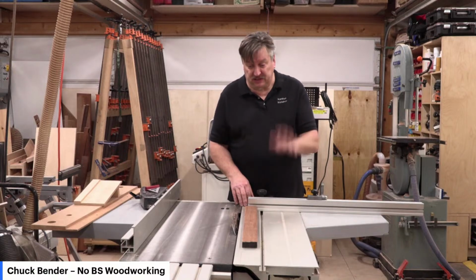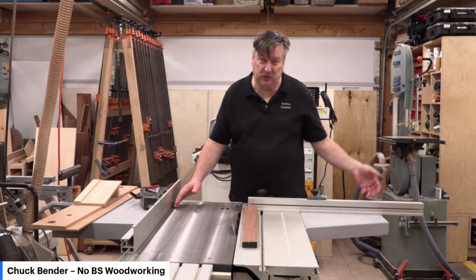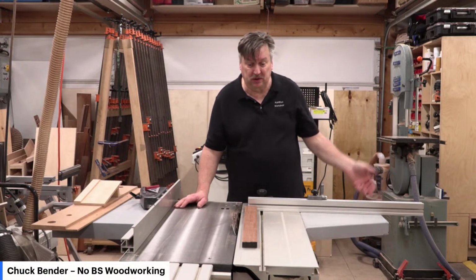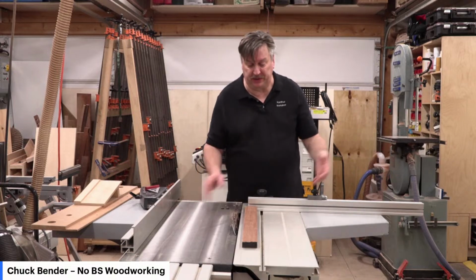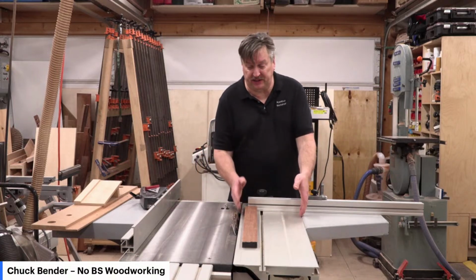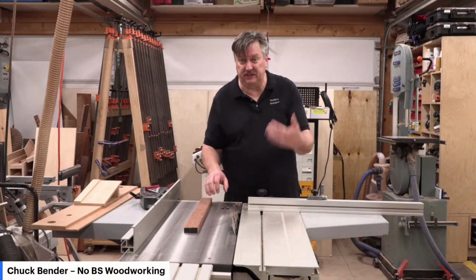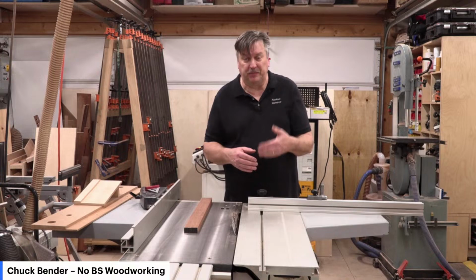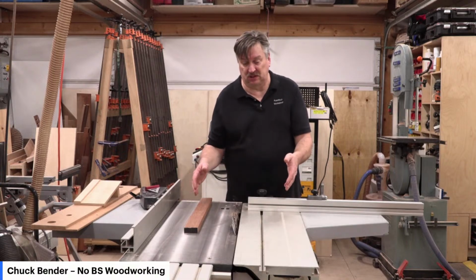And a slider is not the same thing as buying a fixed table saw and then putting either an aftermarket or original manufacturer slider onto it, because it's this section that is up against the blade that slides that gives you that ability to do things you can't do on a fixed table saw.